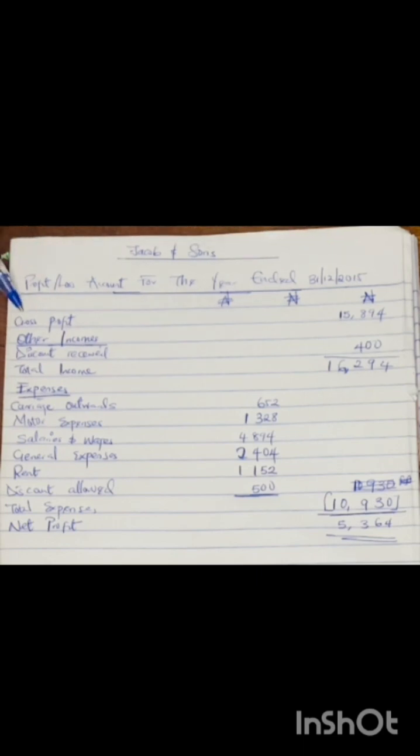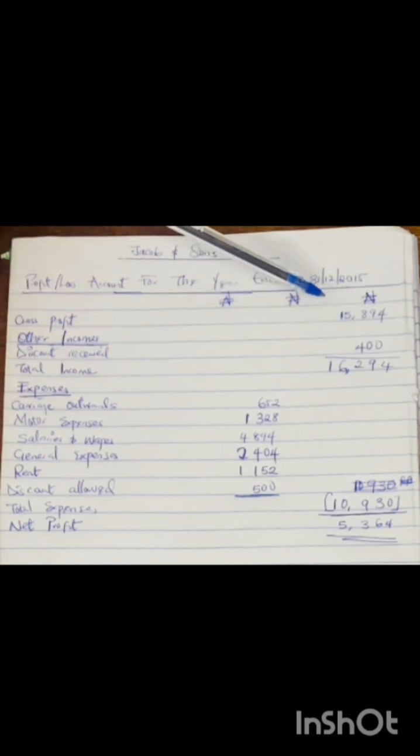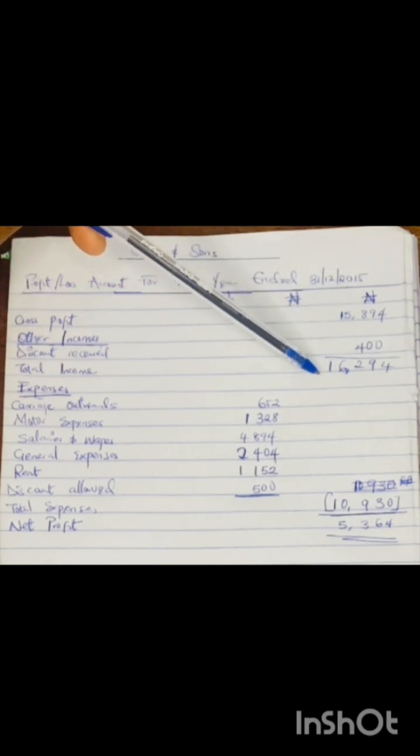Now we have our gross profit. If you've watched our previous video, we had a gross profit of 15,894 naira, as you can see here. So we're going to be adding our other incomes. In this case, we only had one other income, which was the discount received. So we're going to be adding just the discount received directly to our gross profit to give us our total income for the year.